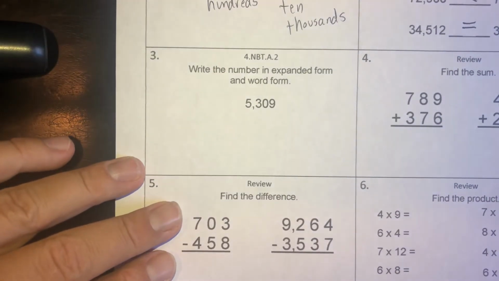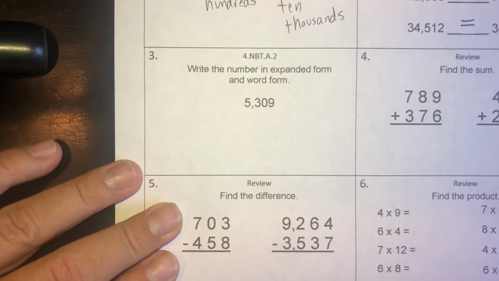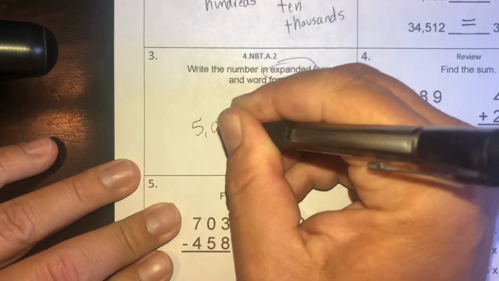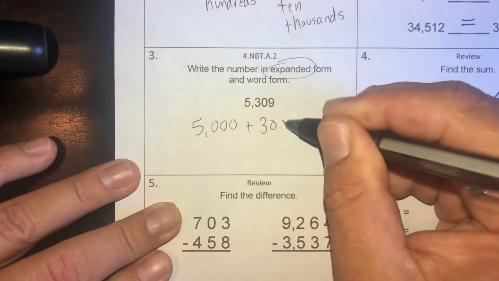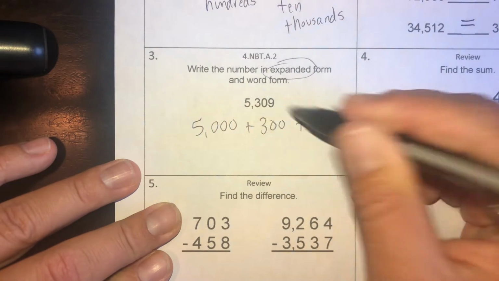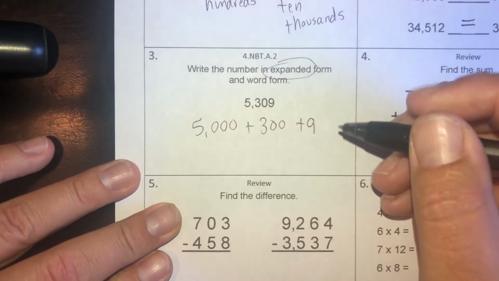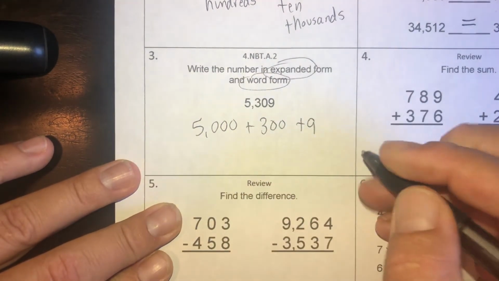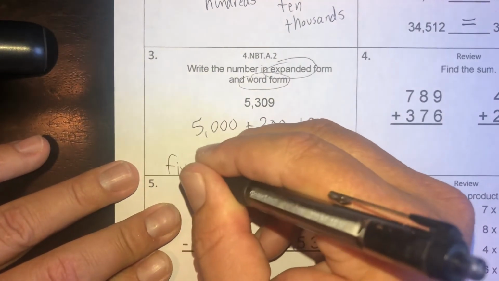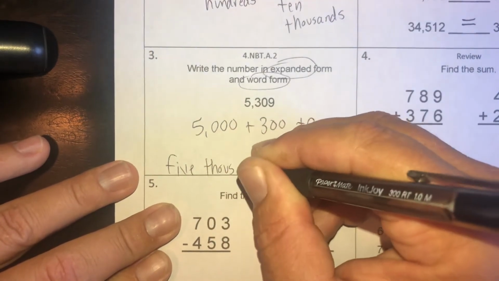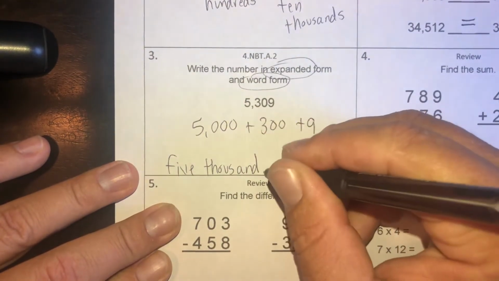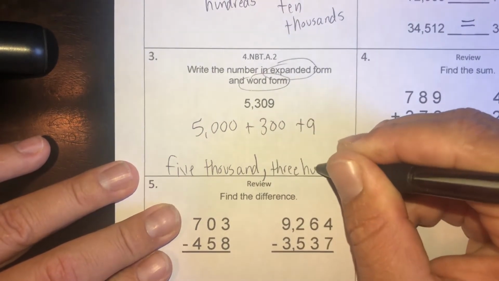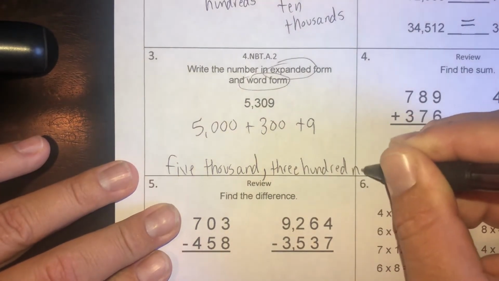Write the number in expanded form and word form. Okay, expanded form is just like place value. So it would be 5,000 plus 300 plus, there's nothing in the tens place, so 9. And in word form, you're going to write it down just as you would say it. So 5,000, comma, 309.